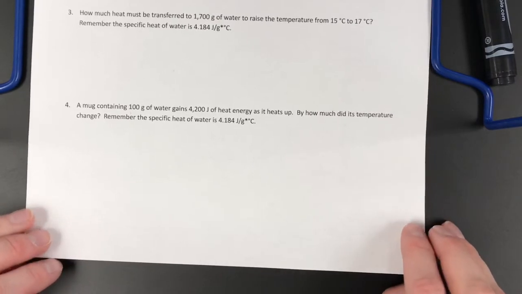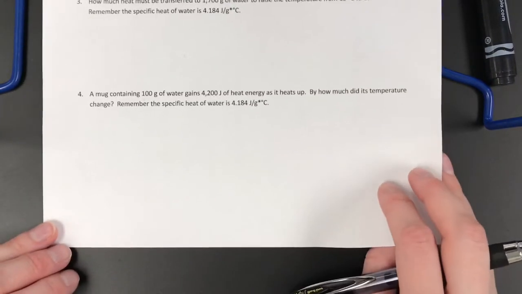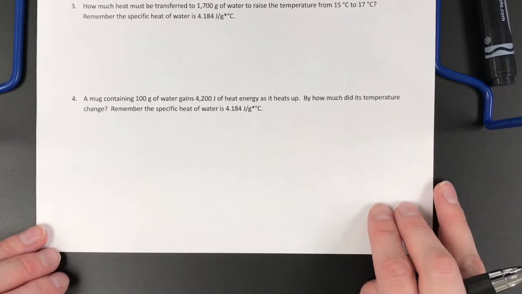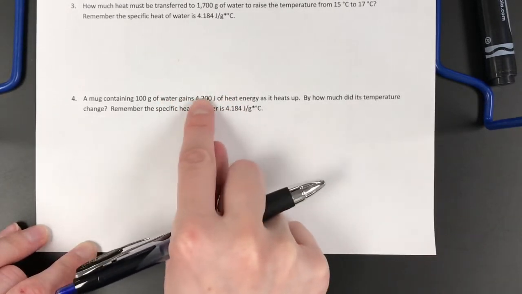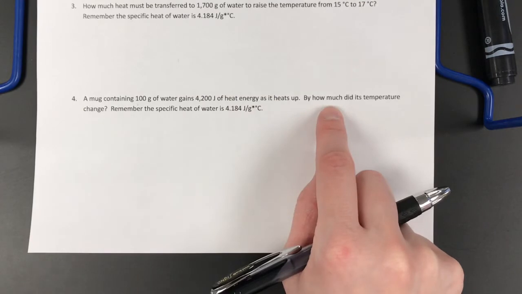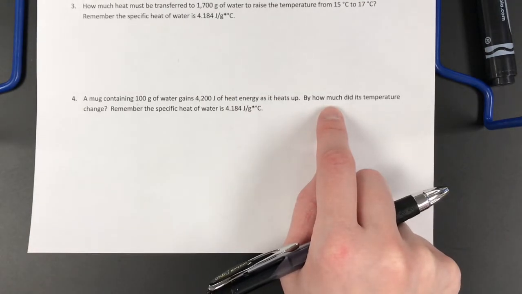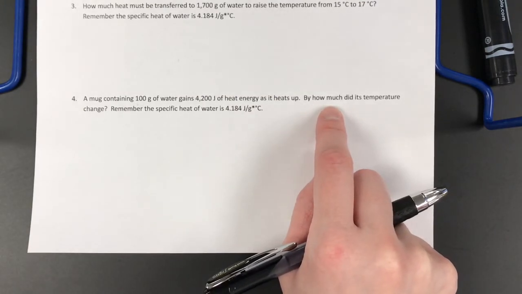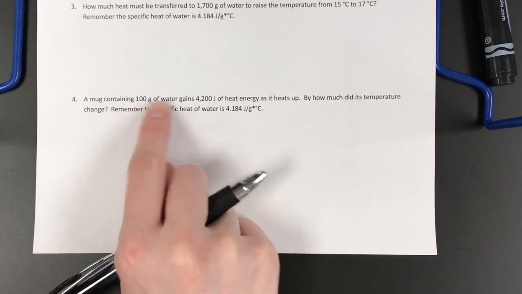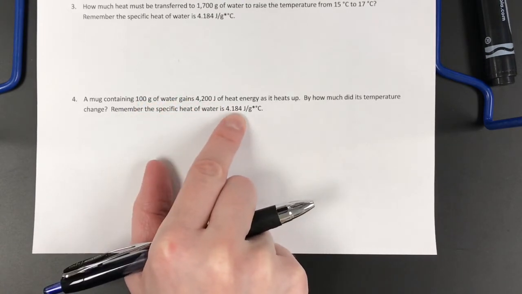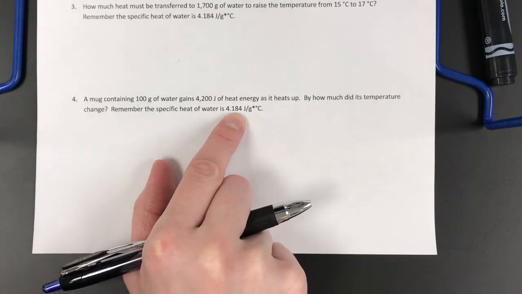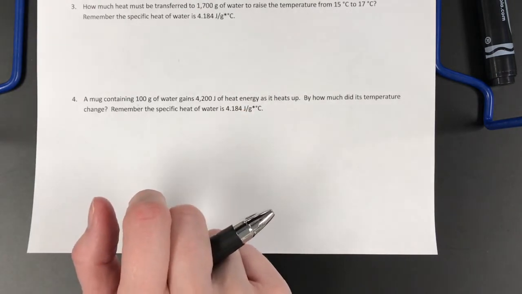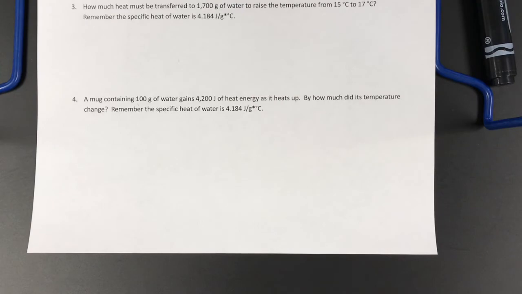Number 4 says a mug containing 100 grams of water gains 4,200 joules of heat energy. Okay, they're giving us the Q. They're giving us the heat energy. By how much did its temperature change? So this time we're solving for delta T, given the mass, given the Q, and given specific heat. So this is the one that I want to do together. You will do the rest of them for your virtual assignment tomorrow, but this is the one I really want to look at since we're not solving for Q this time.